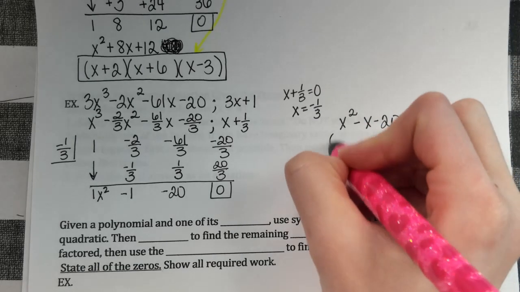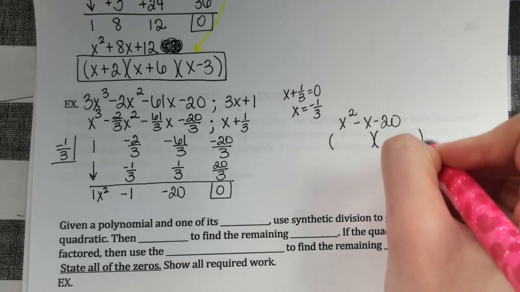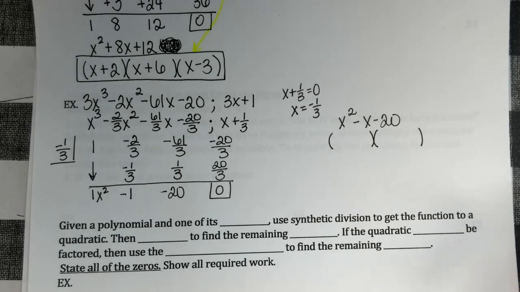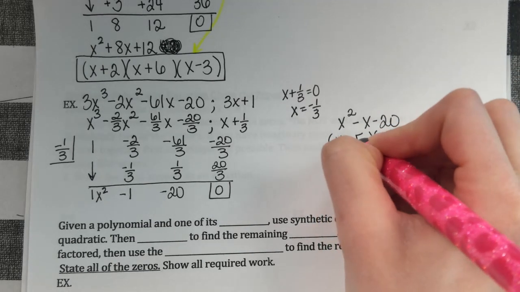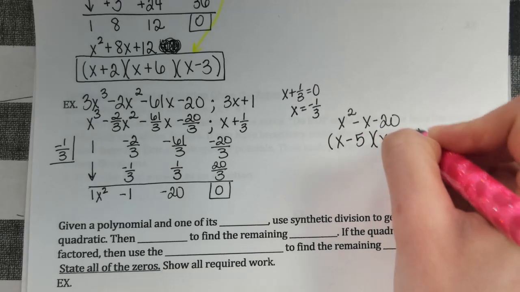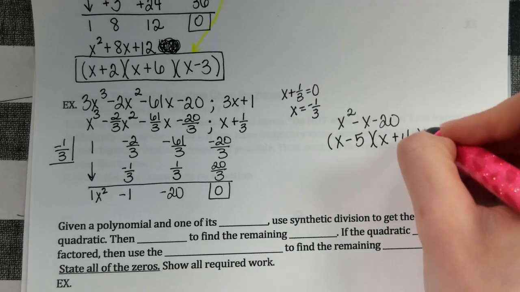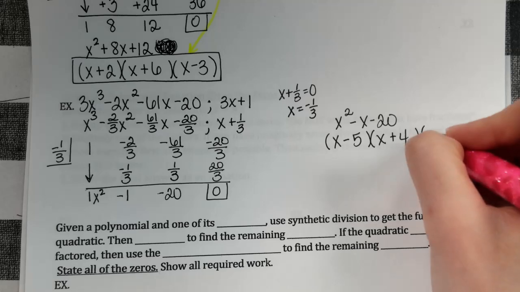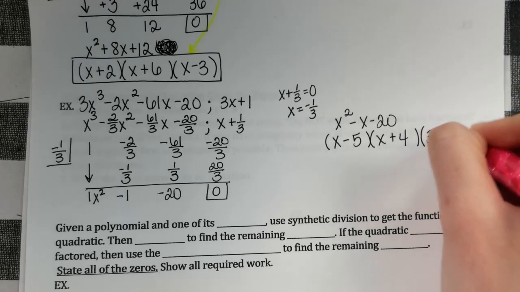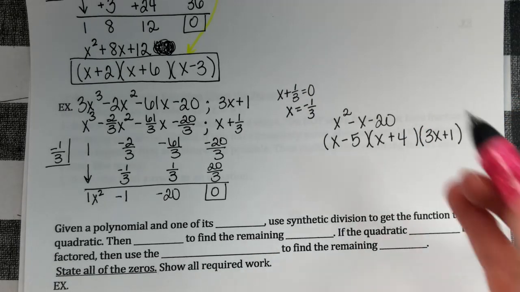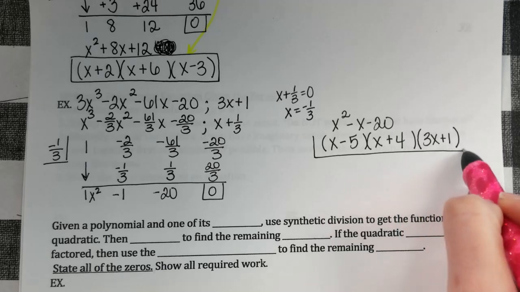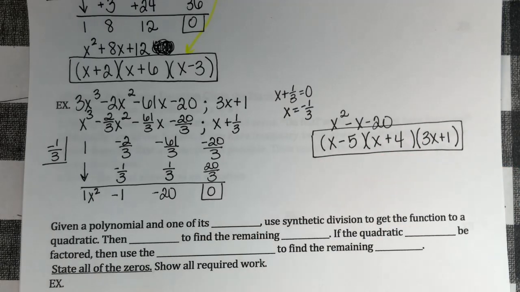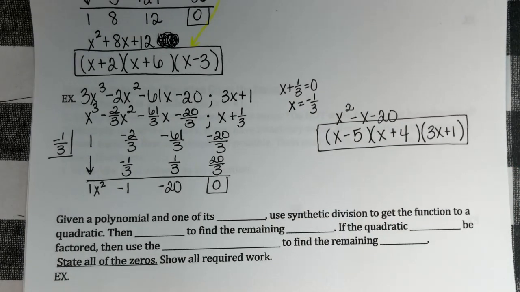What does that factor to? Factors of 20 to give me a negative 1. x minus 5 and x plus 4. And then you also include your original factor of 3x plus 1. So when I tell you I'm giving you a factor, everything that you get for your quotient should be factorable.